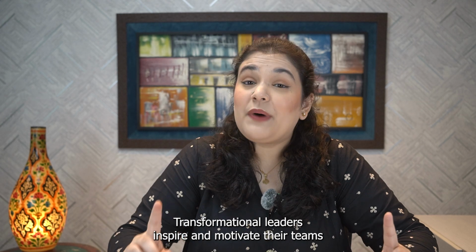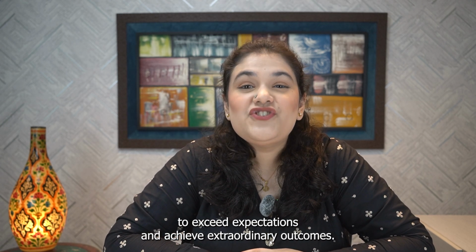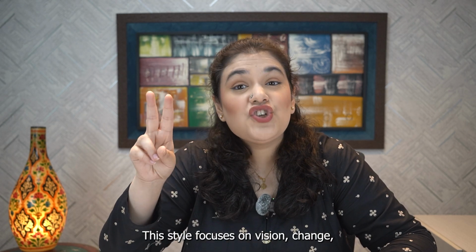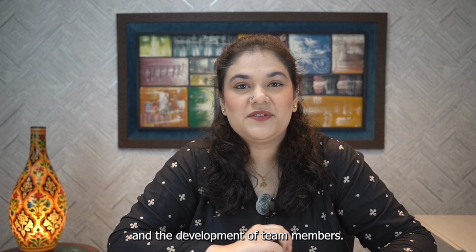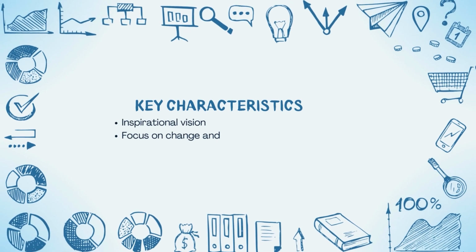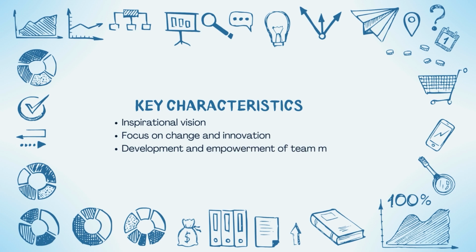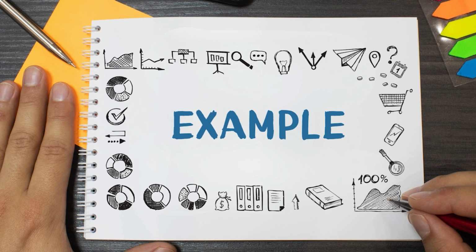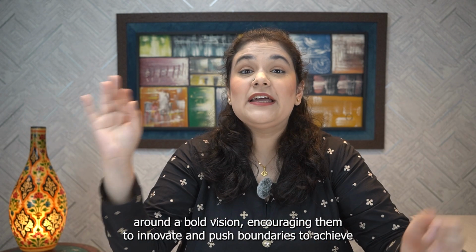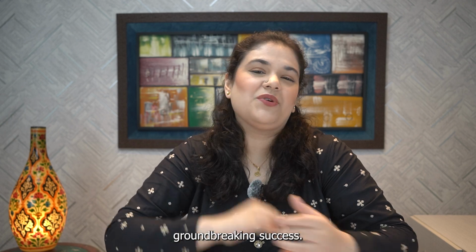Transformational leaders inspire and motivate their teams to exceed expectations and achieve extraordinary outcomes. This style focuses on vision, change, and the development of team members. Key characteristics of transformational leaders: inspirational vision, focus on change and innovation, development and empowerment of team members. A startup founder who rallies their team around a bold vision, encouraging them to innovate and push boundaries to achieve groundbreaking success.